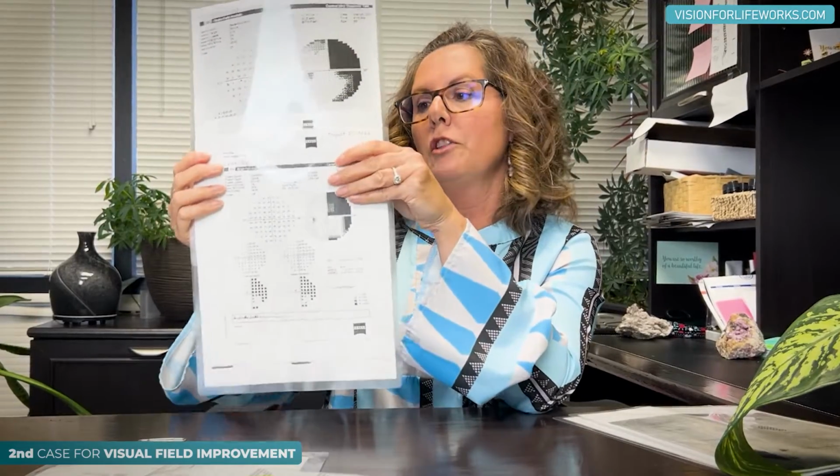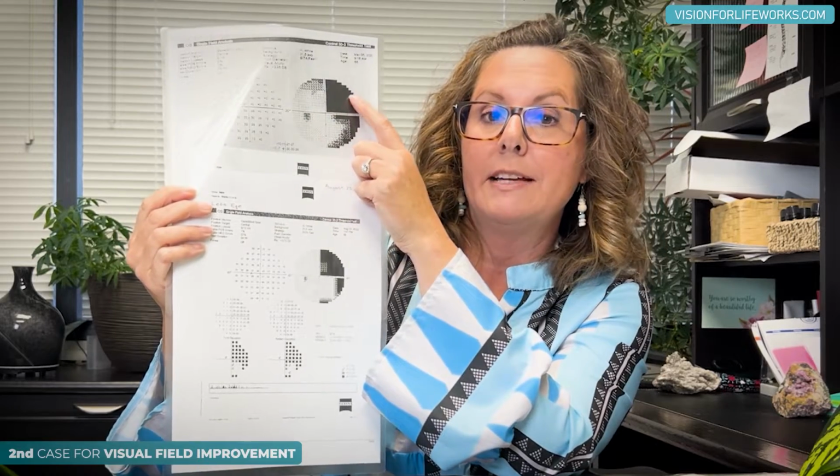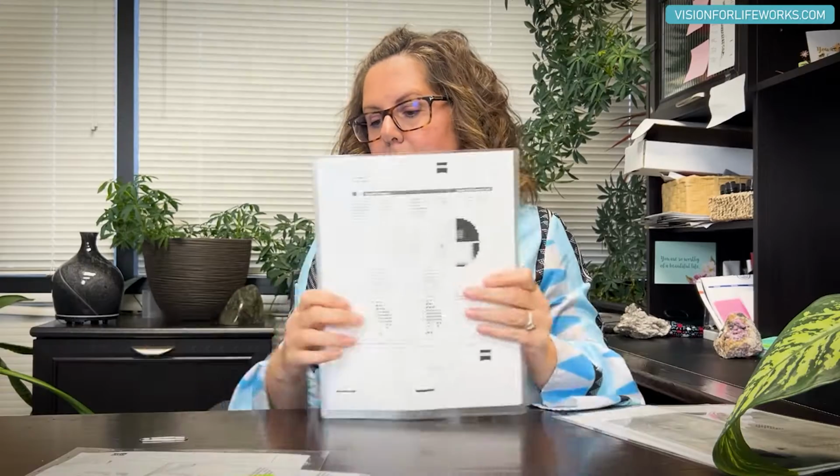Again, this patient, although I don't have them to show you right now, I don't know why I don't have them, but they went on to have that fully restored, and a large portion of that top area of their visual field also returned. Now, let's look and see, because I have one more case just to show you.